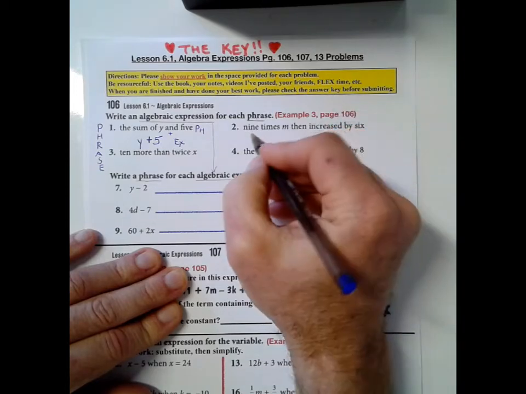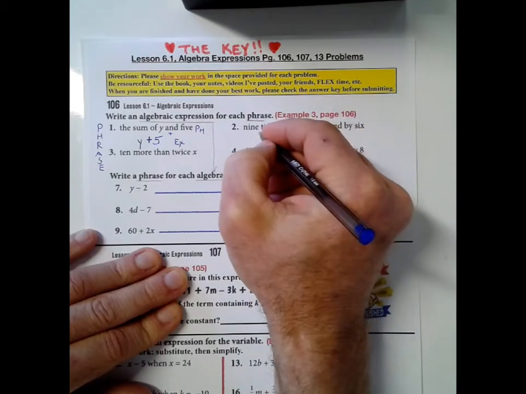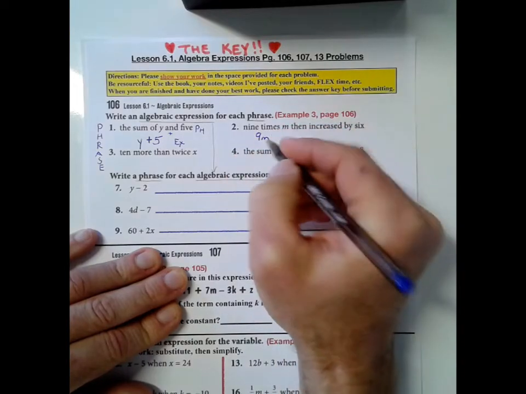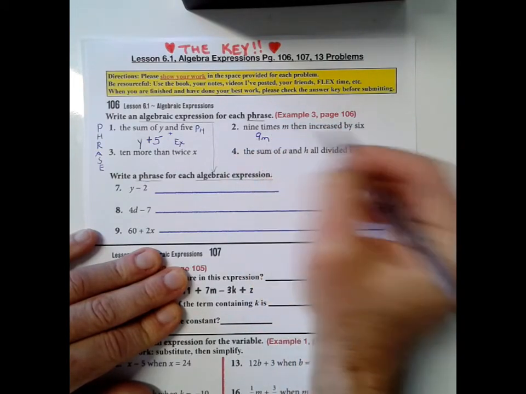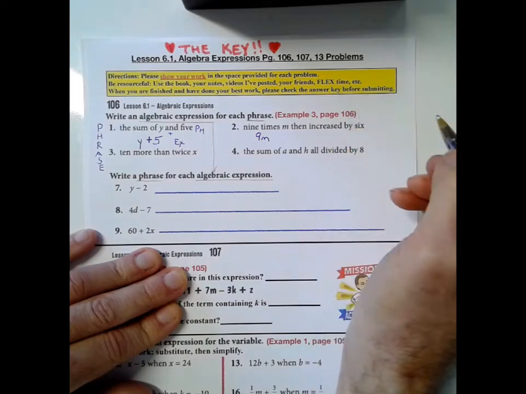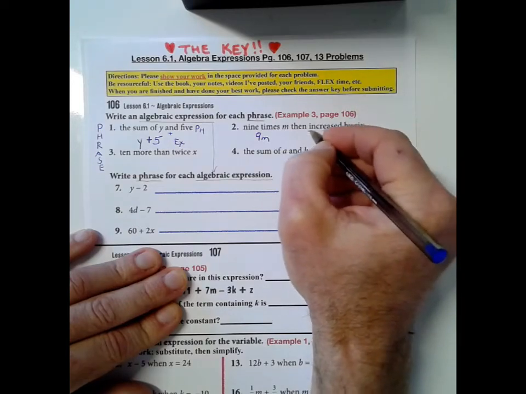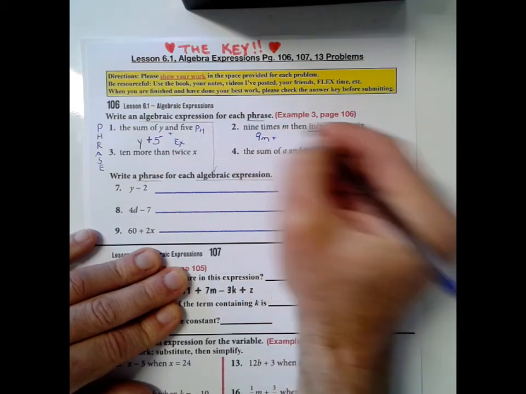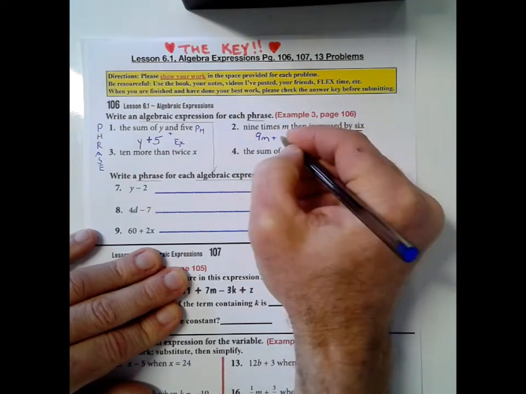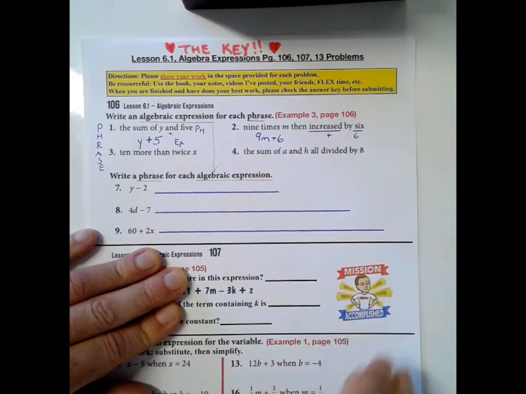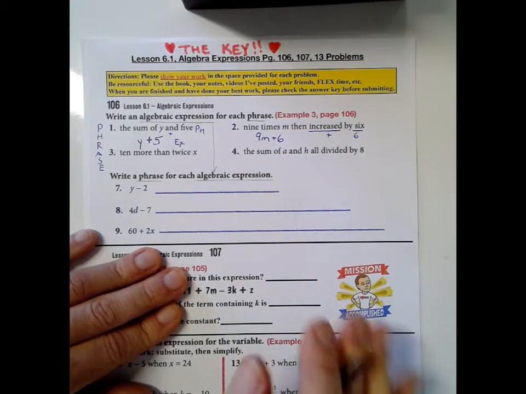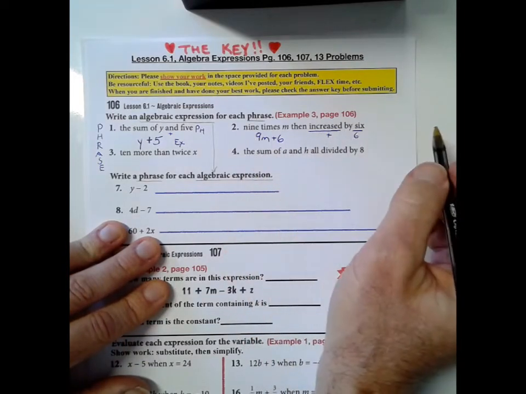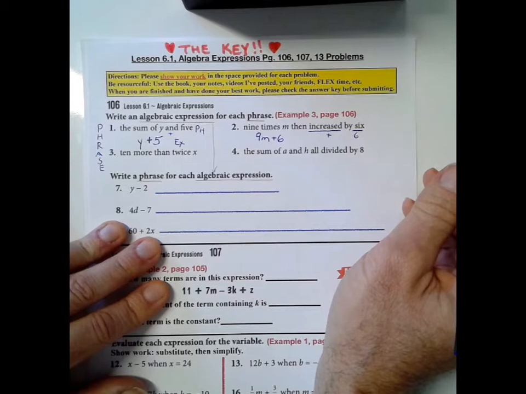Let's do this one. 9 times m. Got a 9 right next to the variable m. That means multiplying. Then increased, which means add. 6. So this is something we've definitely talked about in class, which is all the words. Most often they tell you exactly what to do.